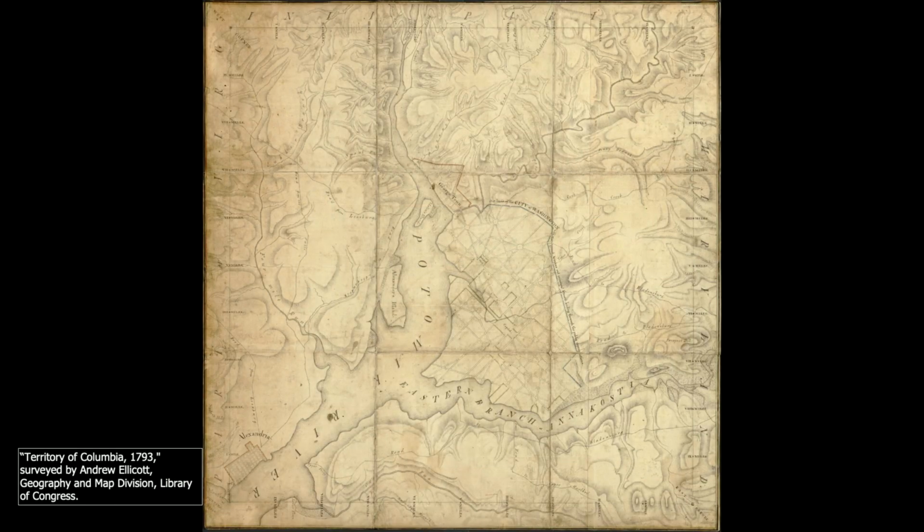So my talk today follows mathematician and surveyor Andrew Ellicott and his team that included free Black mathematician and farmer Benjamin Banneker on their 1791 land survey of the boundaries for the new federal territory on land ceded by Virginia and Maryland.